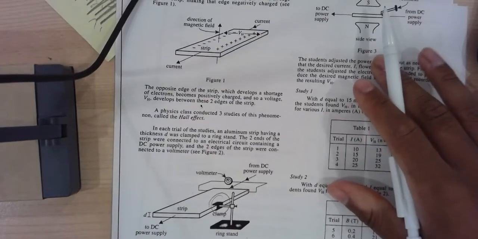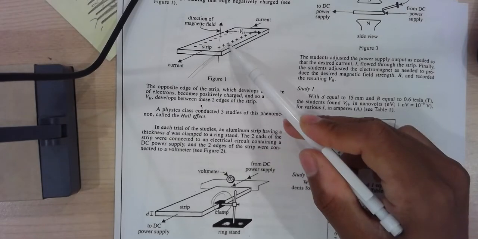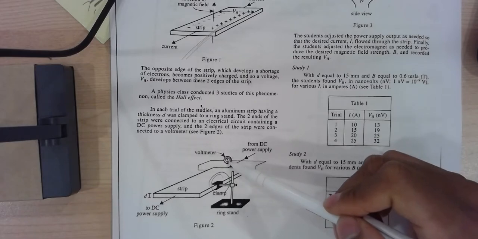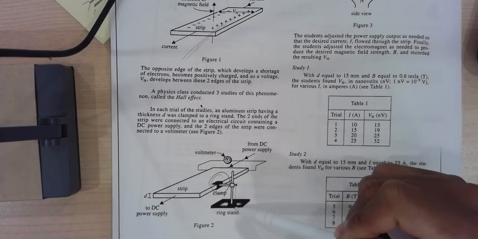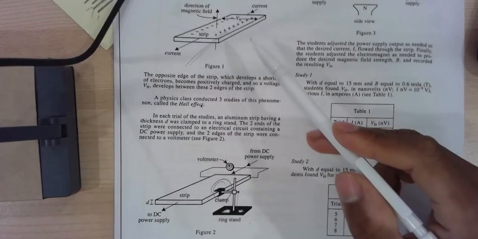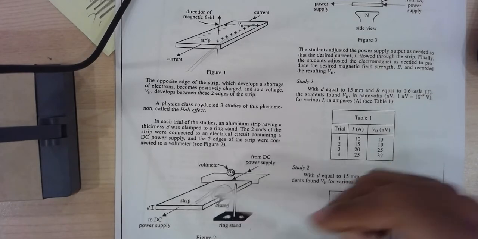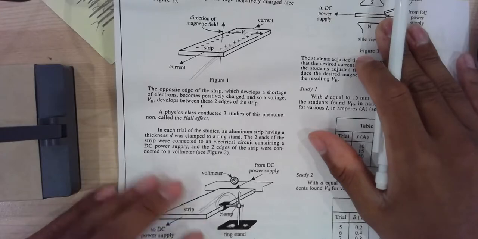We can see that current is flowing through this strip, and there's a voltmeter right here. If electrons were traveling down the ring stand, wouldn't that defeat the purpose of measuring the voltage on the strip? This is kind of an intuitive question. You might be able to find it in the passage, but I don't think you can.